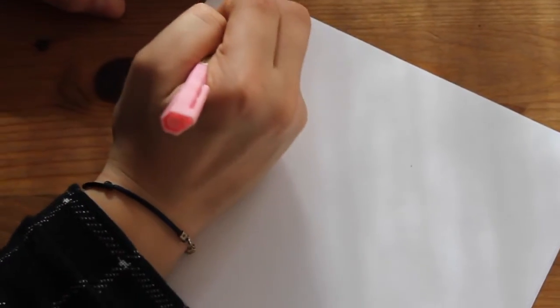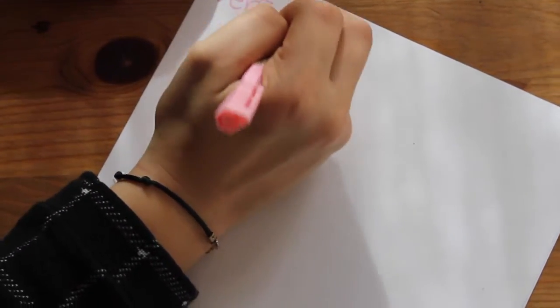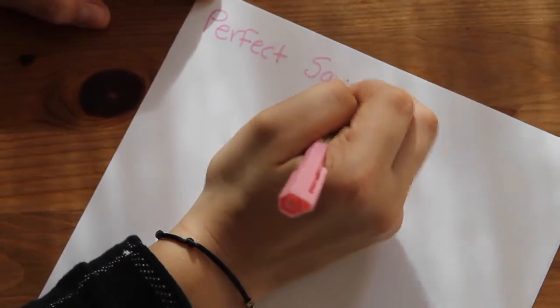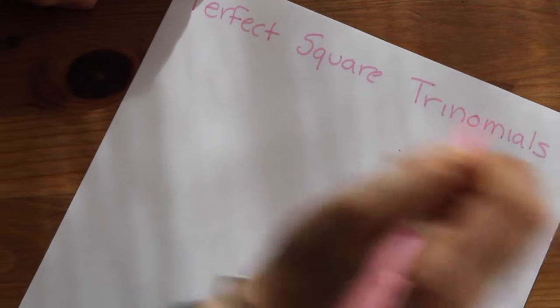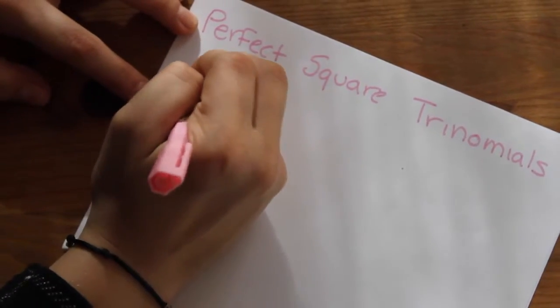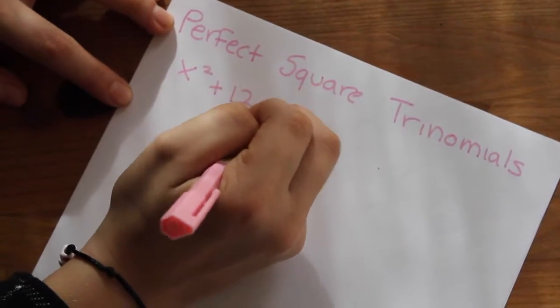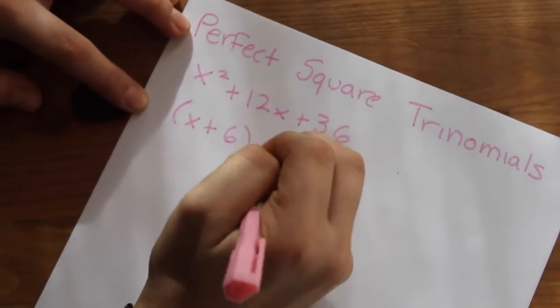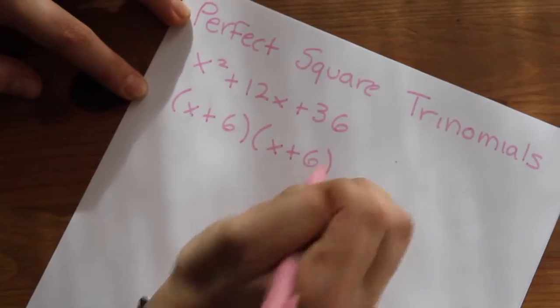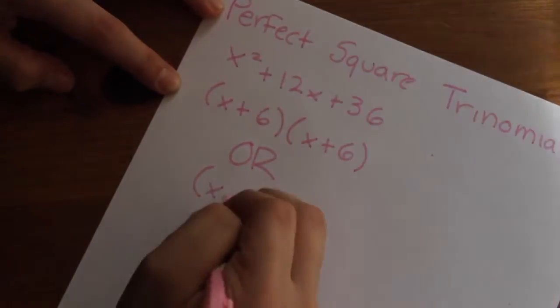For factoring perfect square trinomials, you must take the square root of the last term and the square root of the first term. For this problem, x squared plus 12x plus 36, you are given (x plus 6)(x plus 6). This can also be written as (x plus 6) squared.